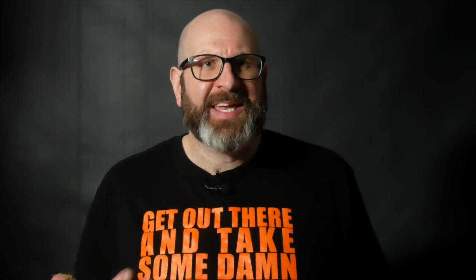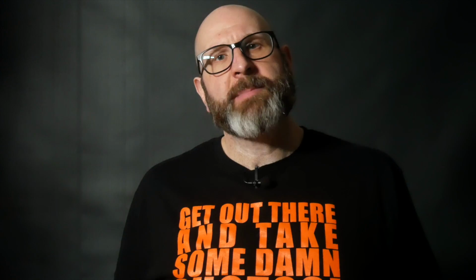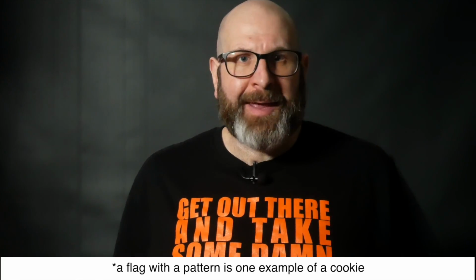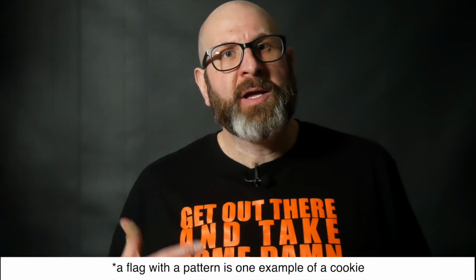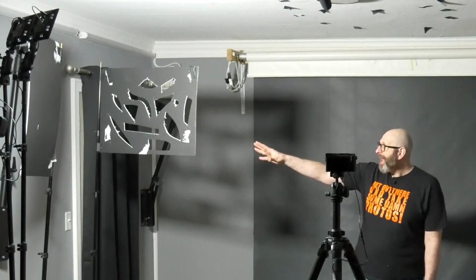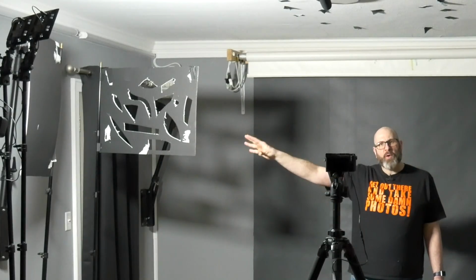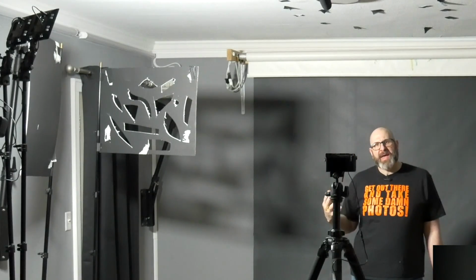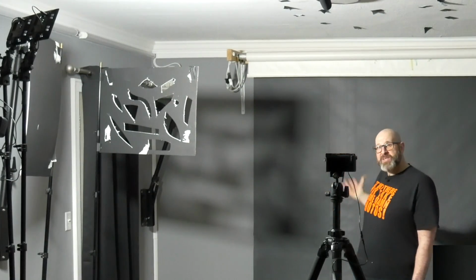Now we're going to take a look at cookies. Cookies are a way to create interest in your scene. Cookies are also sometimes referred to as gobos. And a cookie is a flag with some kind of pattern cut out of it. So I have a cookie right over here. And what I want to do with that cookie is create some interest on my background.